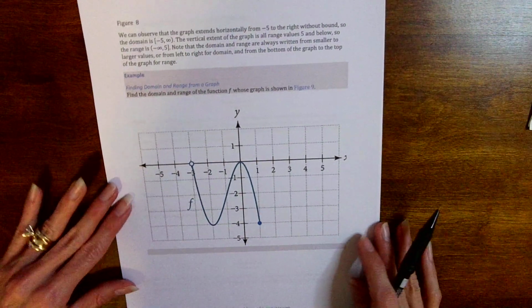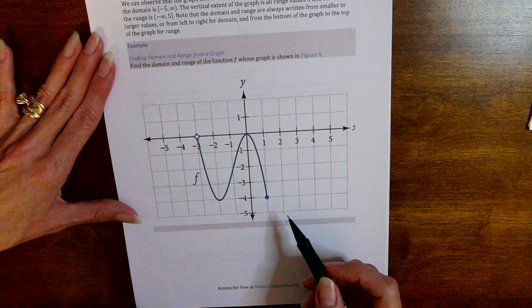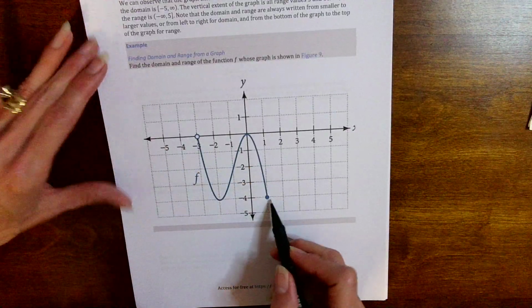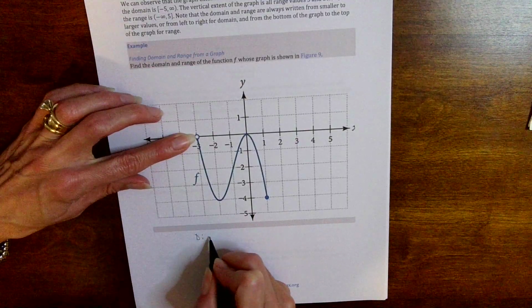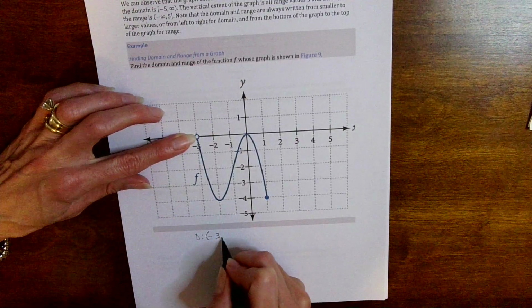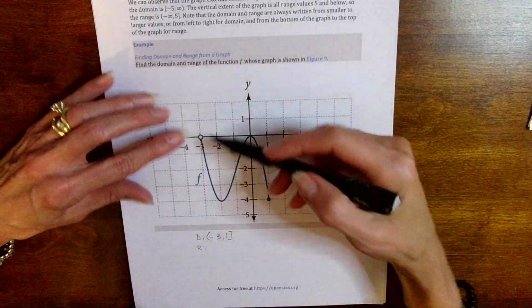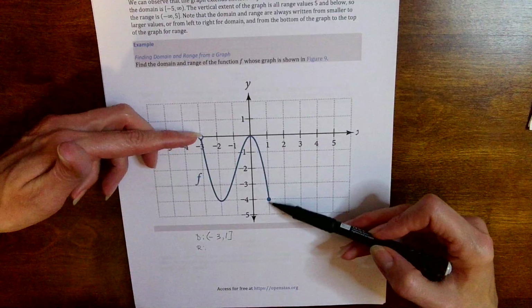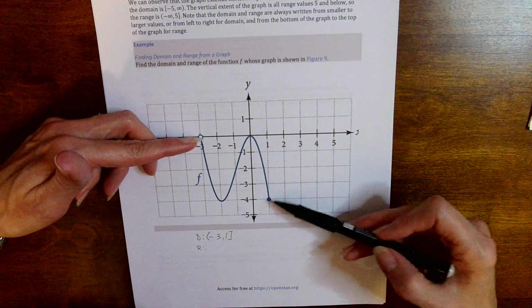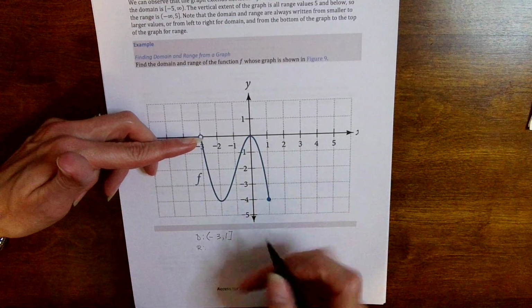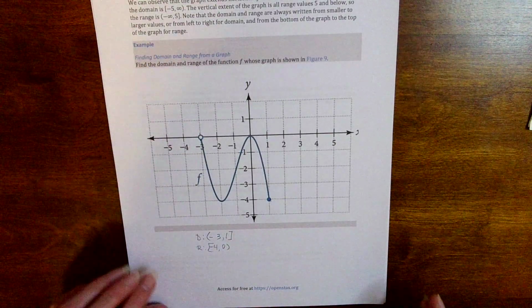Alright, so let's look at, find the domain and range of this. So the domain are your x values. So it goes from -3, not included, to 1 included. And my range, now I'm looking from here to here, my highest y value is 0, and my lowest is -4, so it goes -4 included to 0 not included.